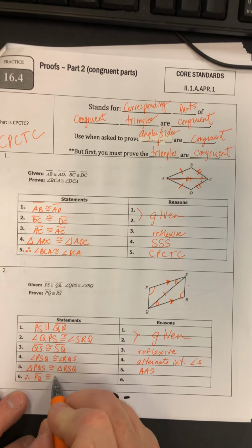Here we go. These are a little easier because they have the statements in there. But let's fill out the givens. WX bisects angle ZXY, given. ZX congruent to YX, given.